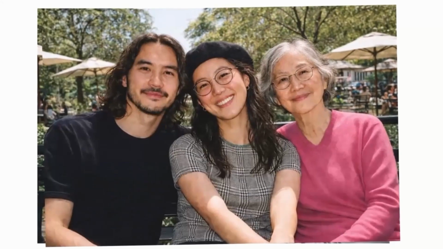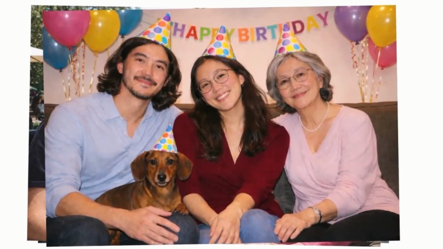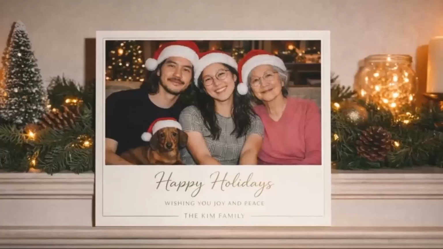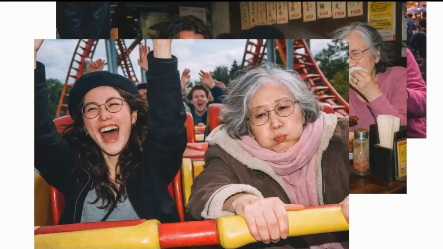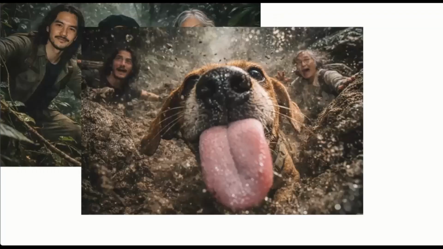OpenAI just dropped their latest image generator, GPT Image 1.5, and this is incredibly powerful. So in this video, I'm going to test the hell out of it and compare it to the current king of AI image generation, Nano Banana Pro, so you can see which is better.